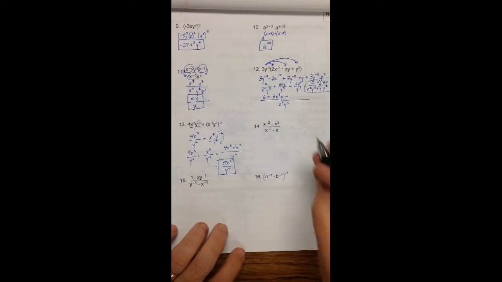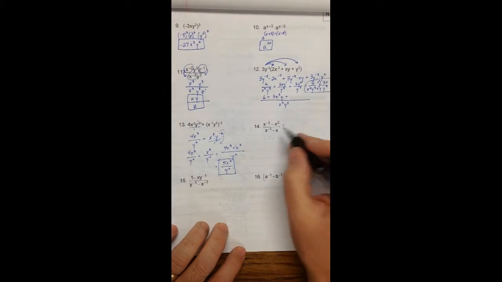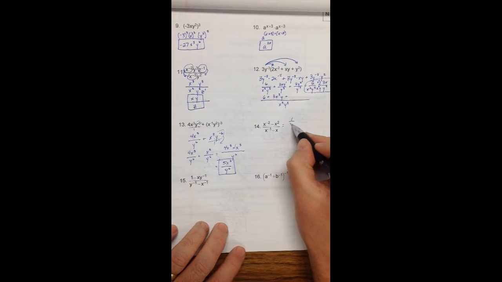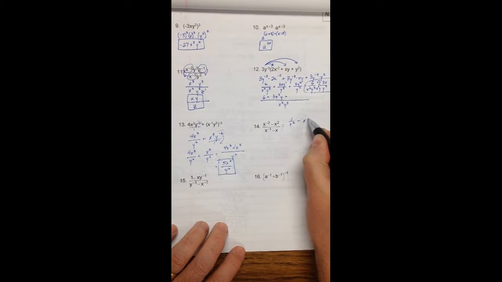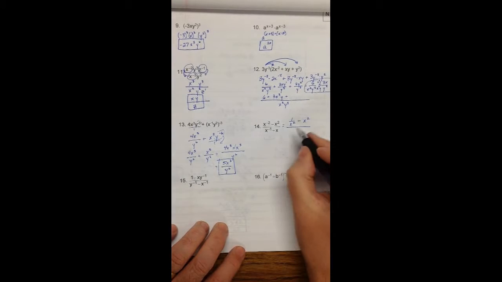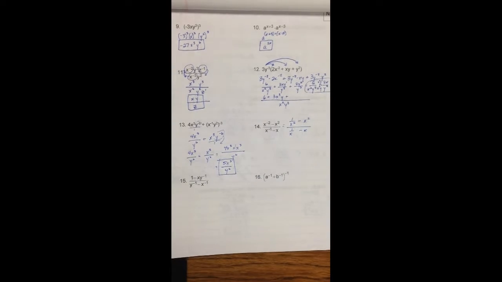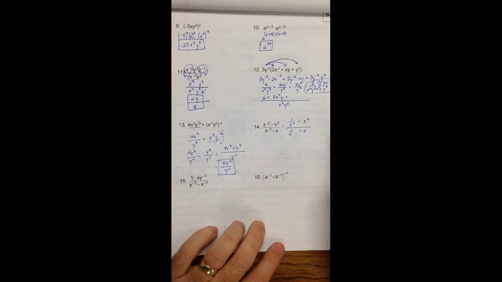Okay? So, first thing I'm going to do is write this with positive exponents. So x to the negative 2 becomes 1 over x squared minus x squared, all over 1 over x to the first minus x. This is a complex fraction. So we're going to do the same thing we did with complex fractions back in the last several units. Remember, to get rid of it, I want to multiply top and bottom by the common denominator.